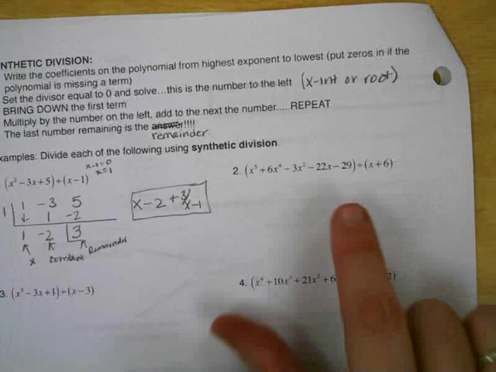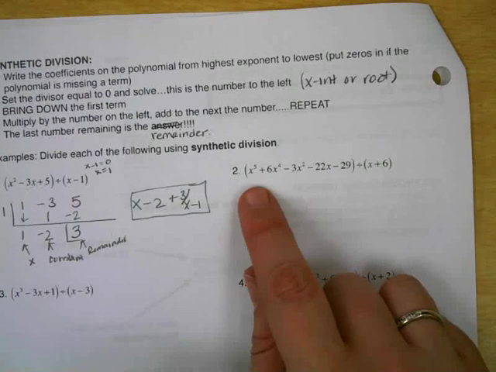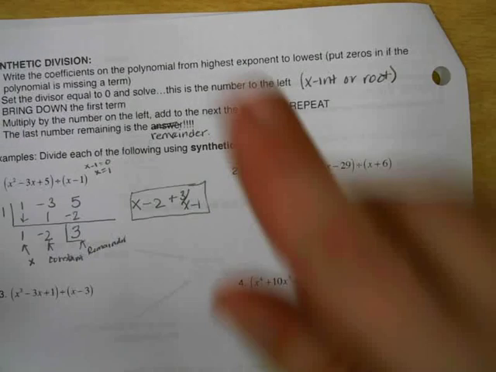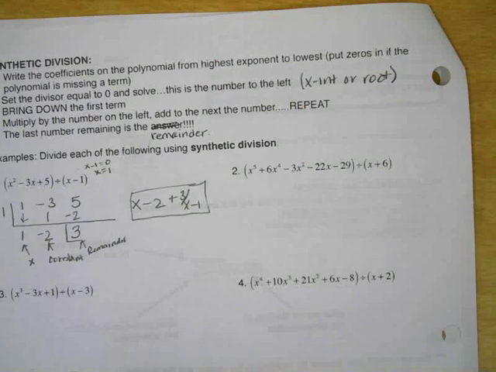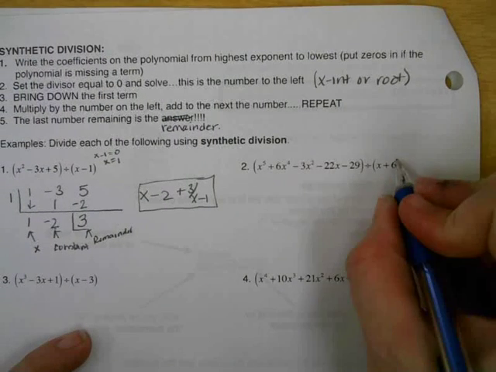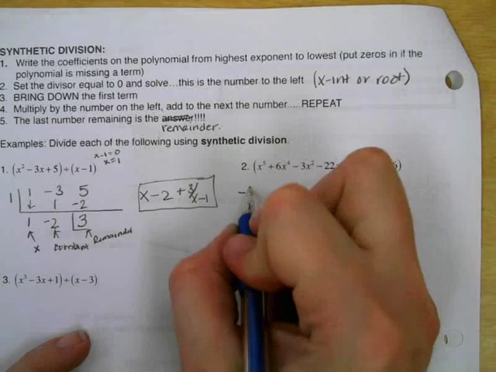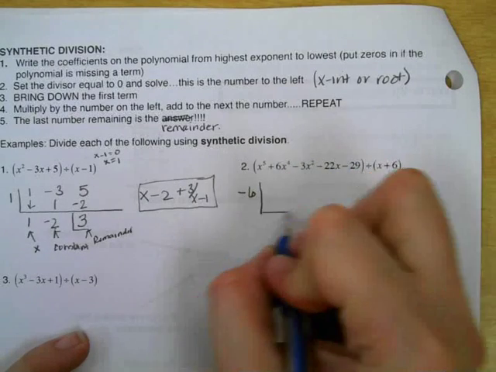It really saves time when you get problems like number 2, with really high degrees, where you'd have to keep dragging that out and starting the process over and over again. So the first thing I want to check is, if I set this equal to 0, what number do I get? It'd be -6, so that's going on the outside.